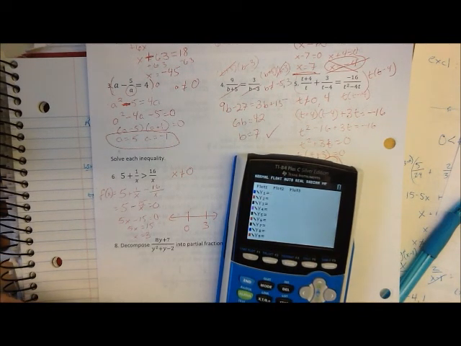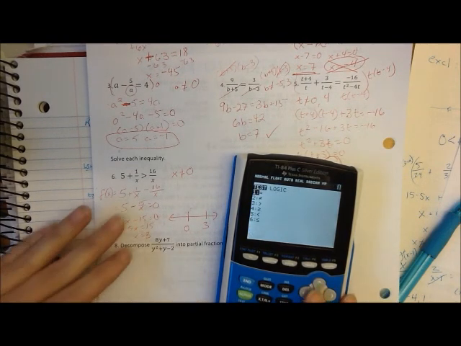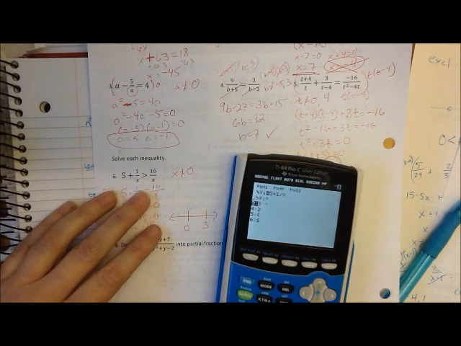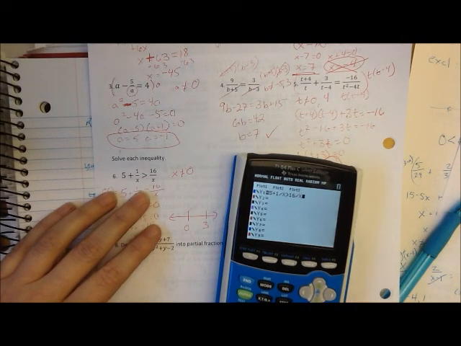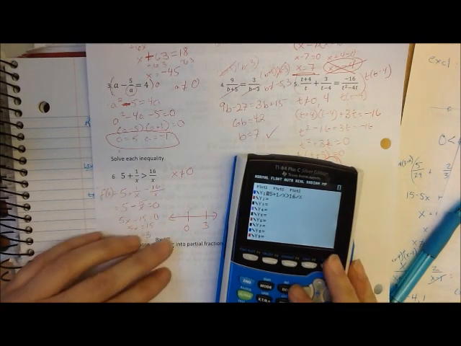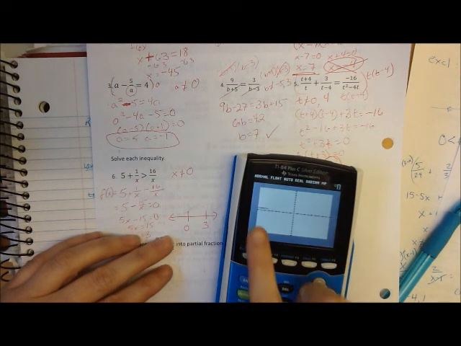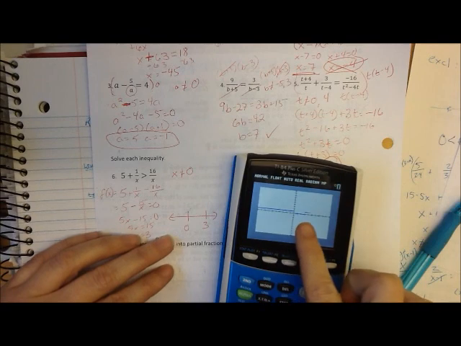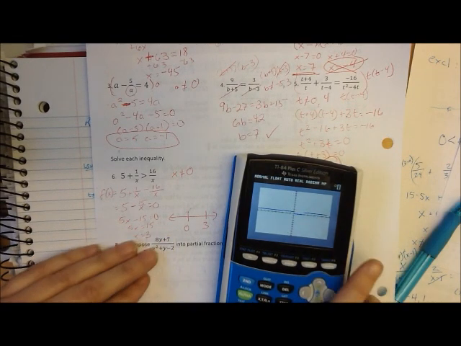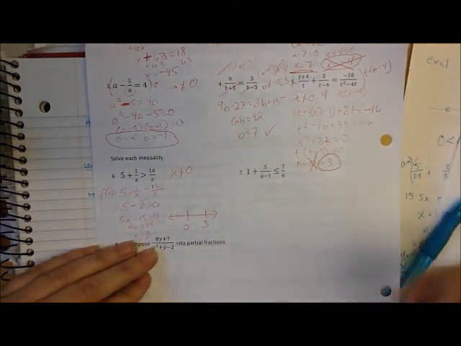So now, 5 plus 1 over x is, now we can put the inequality back in, greater than 16 over x. I only need to see between 0 and 3. So it's true less than 0, false between 0 and 3, and then true again above 3.